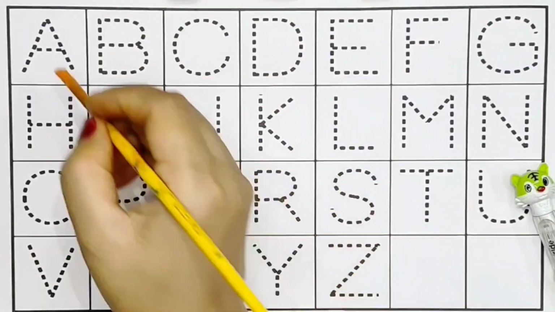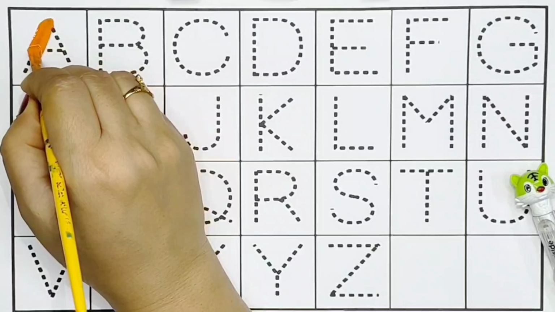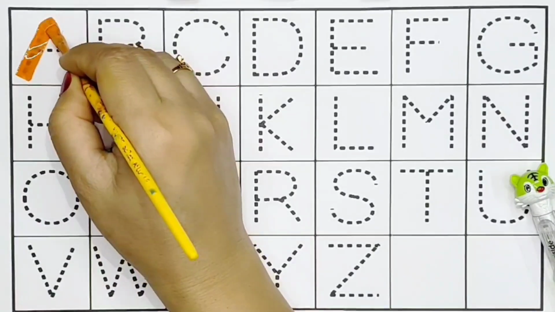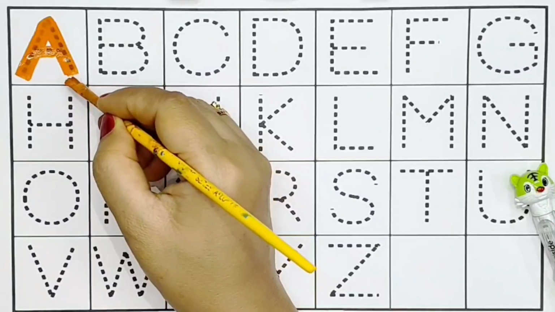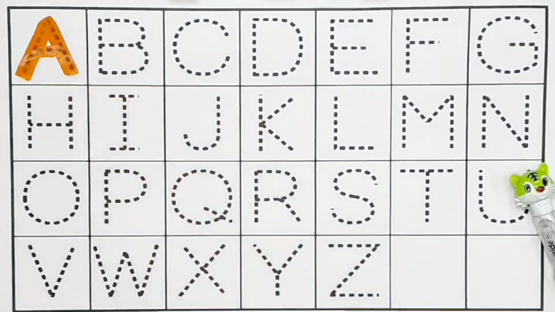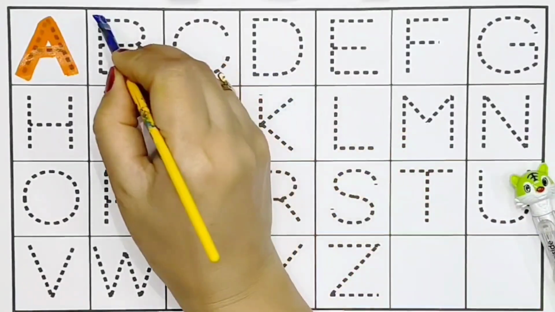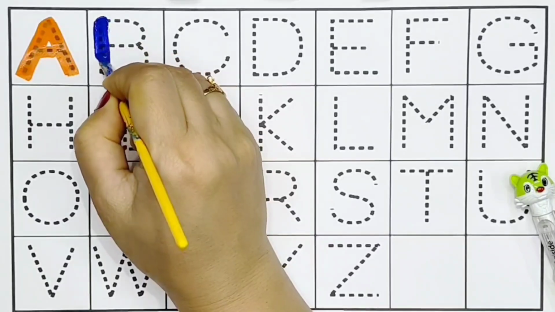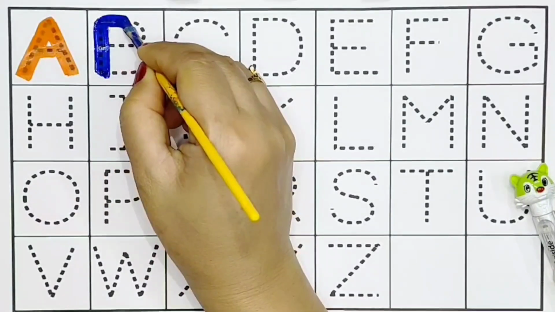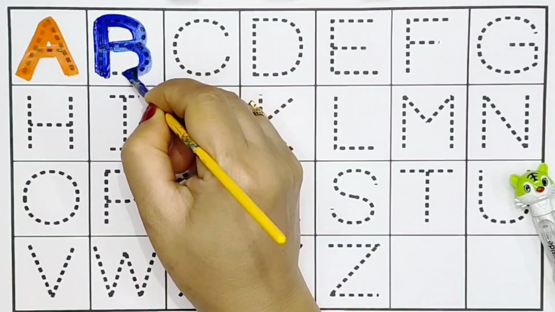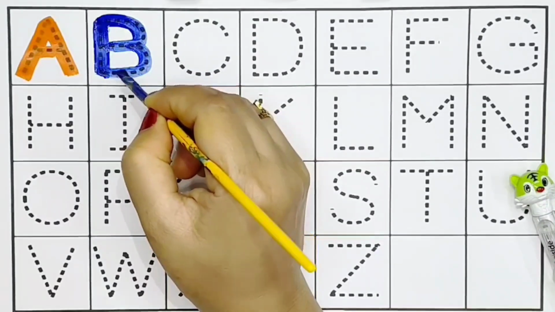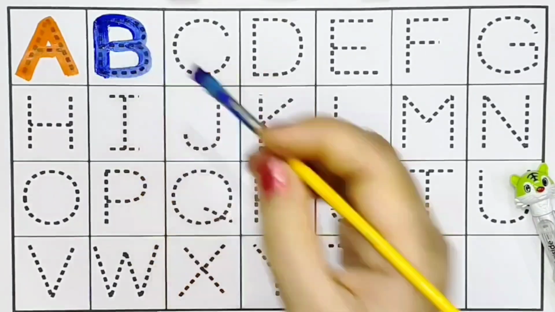Orange color. A for apple. Blue color. B for baby.